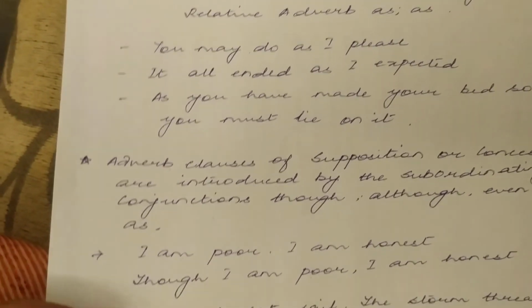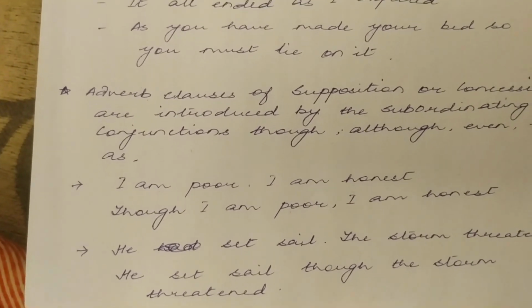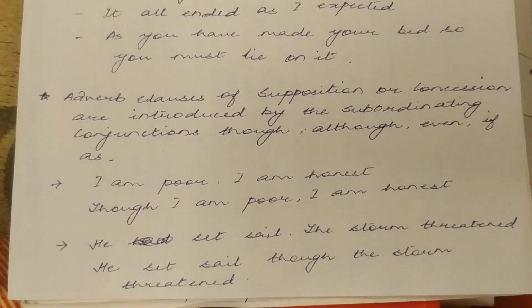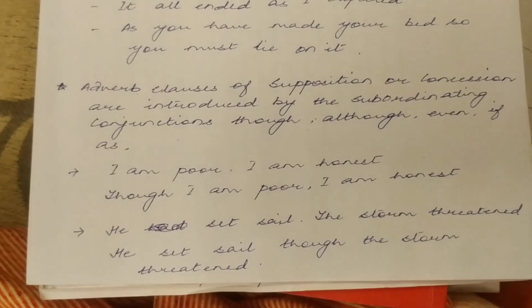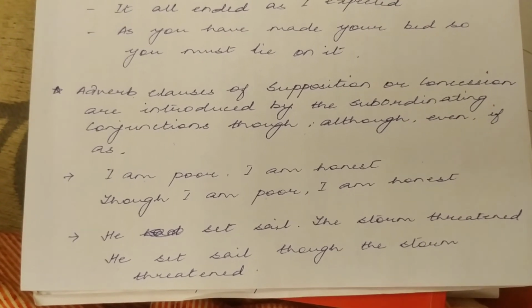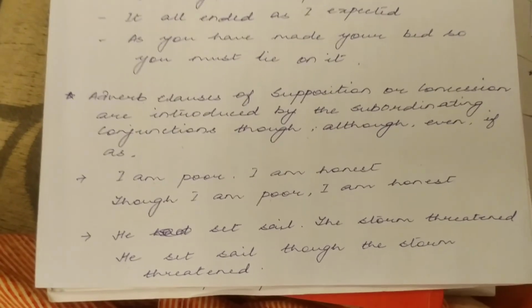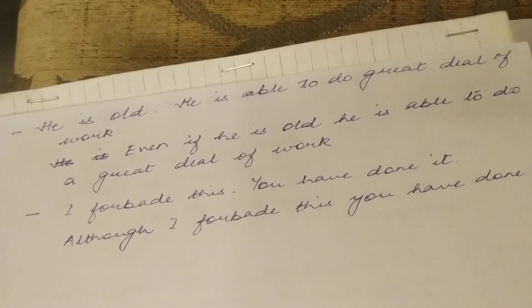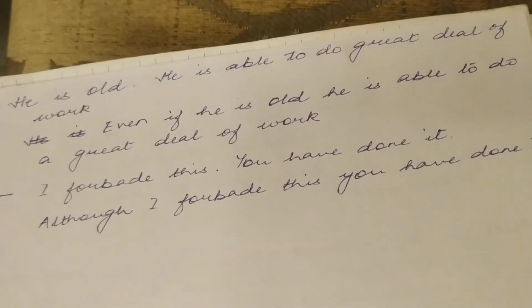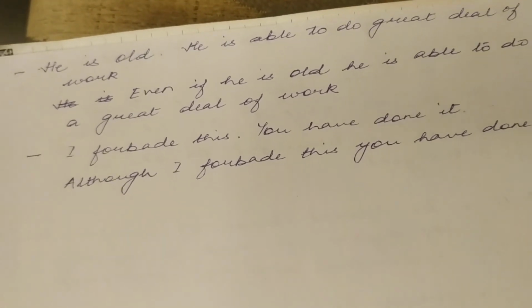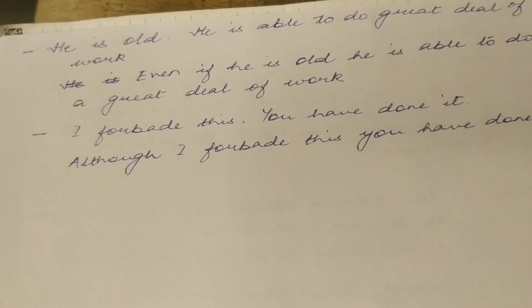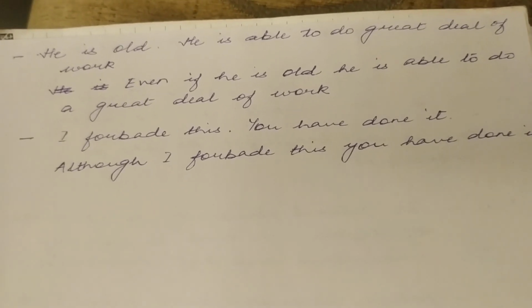The last part which we'll be dealing with in this is the adverb clause of supposition or concession. It is introduced by the subordinating conjunctions though, although, even if, as. I am poor, I am honest. Though I am poor, I am honest. He set sail, the storm threatened. He set sail, though the storm threatened. He is old, he is able to do a great deal of work. Even if he is old, he is able to do a great deal of work. I forbade this, you have done it. Although I forbade this, you have done it.